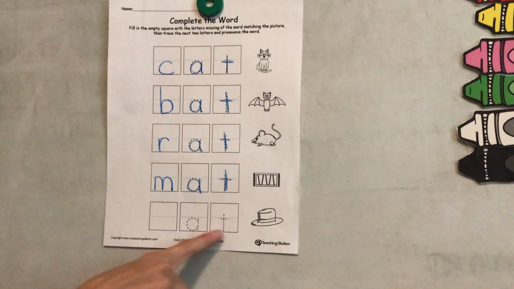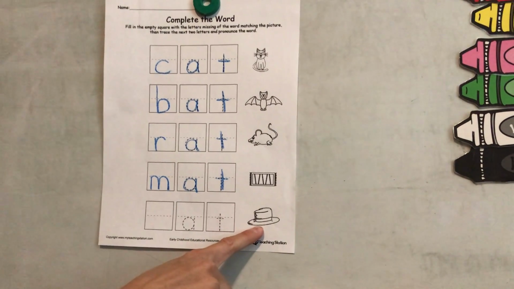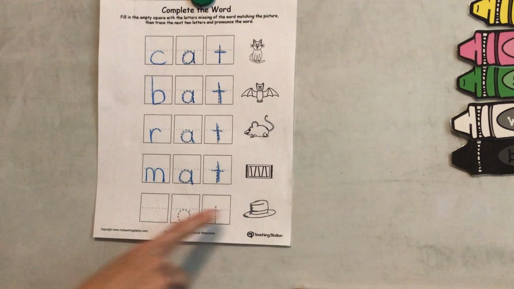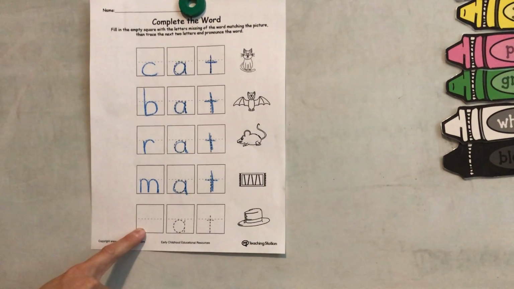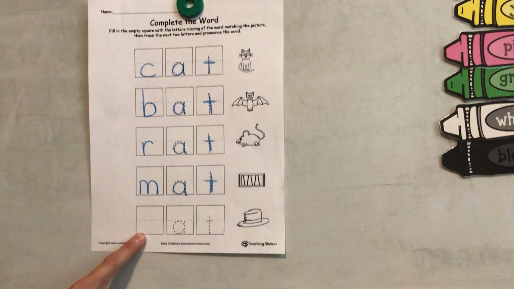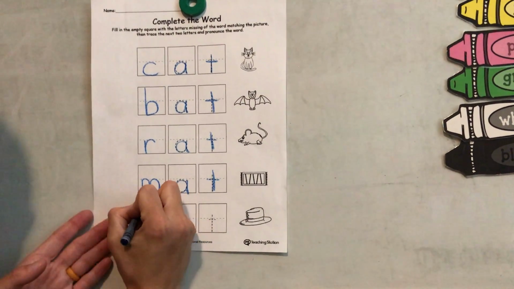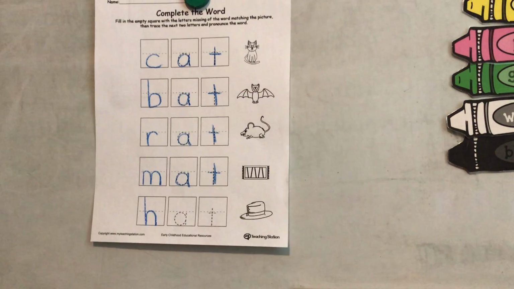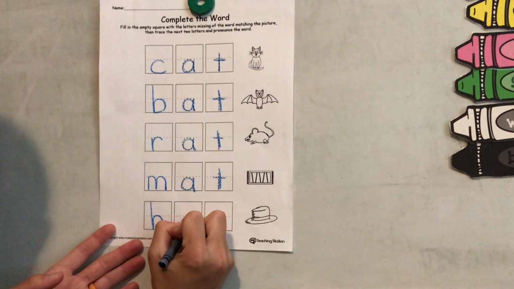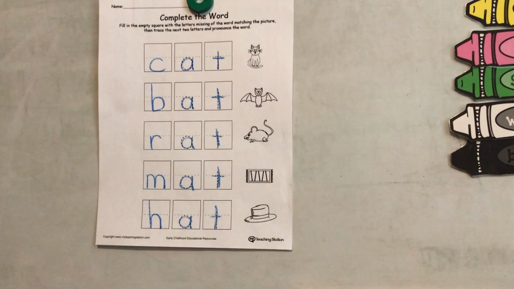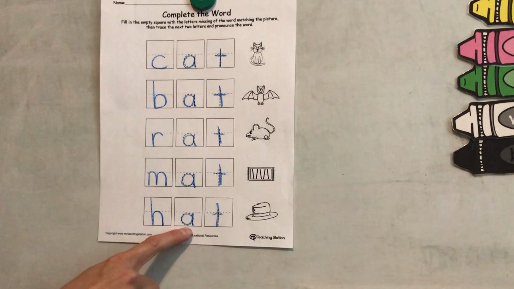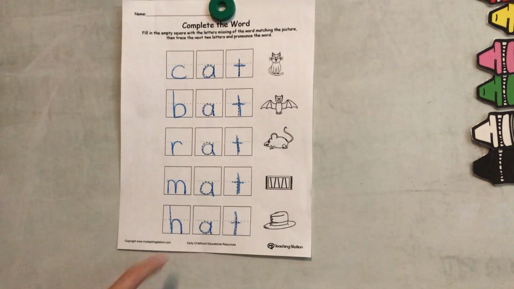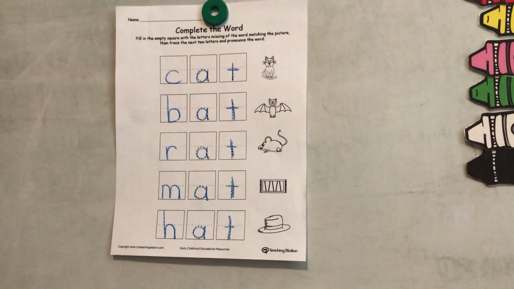So we have our last at word, and this is a hat. So what letter goes in this first box to make this say hat? Hat. That would be an H. Very good. So go ahead and make an H in this first box. And then you're going to trace your A and your T. And then it's going to say at, hat. Very good. So now we have a whole page of words that are in the at family.